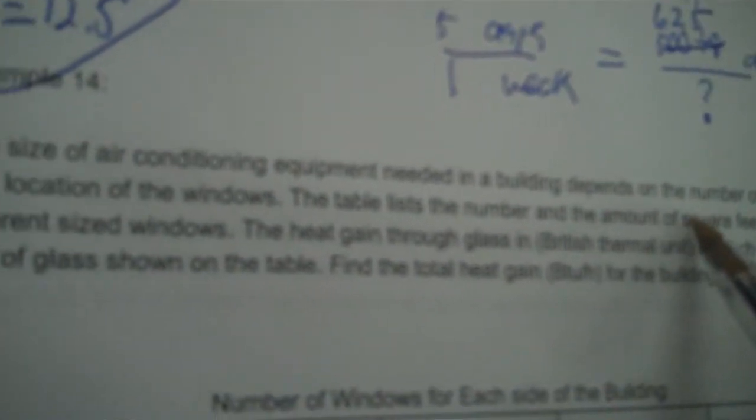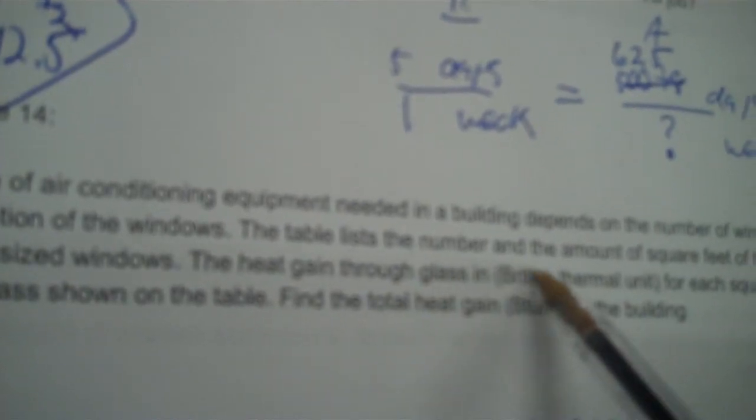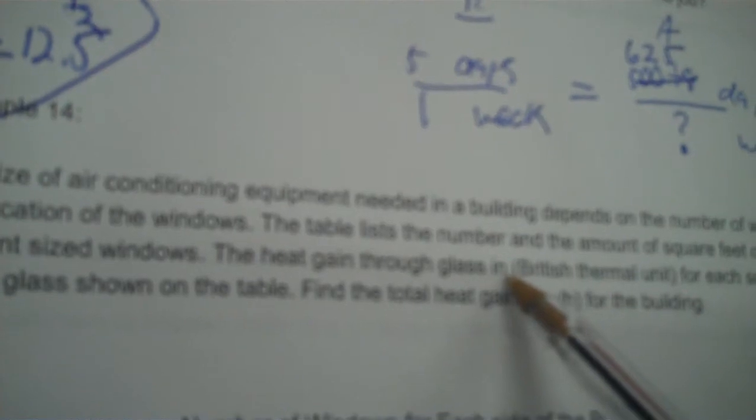Now we have another one of these. It's essentially the same concept, but I am going to explain what's going on for people that might want to go into electrician, stuff like that. The size of air conditioning equipment needed in a building depends on the number of windows and location of windows. The table lists a number and the amount of square feet of 3 different size windows. The heat gained through glass.